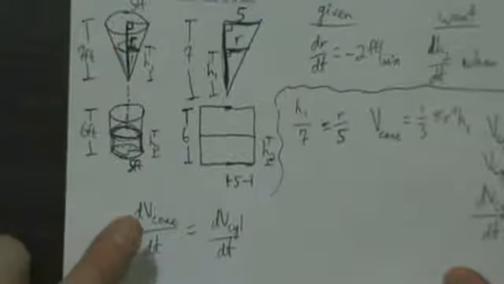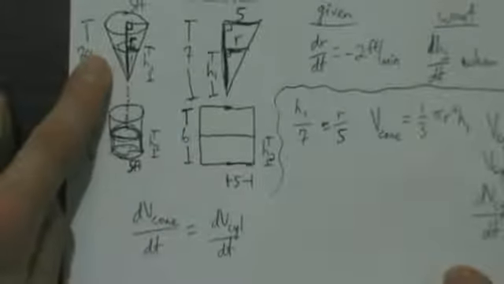But that's not quite right. There's one tiny little detail. To recap so far, the rate of change of water out of here, dV cone, is the same as the rate of change of water into here, dV sil. But they're not exactly equal like this. Why not? If water is leaving the conical tank, then dV cone dt is going to be negative, because the water level in here is decreasing. So the amount of water in the conical tank is decreasing, which means it has a negative rate of change. So this is a negative quantity.